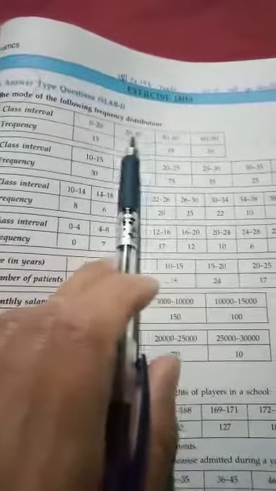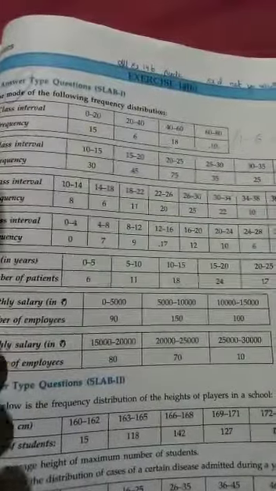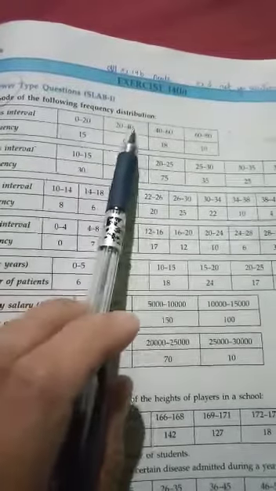Here they give us class intervals 0 to 20, 20 to 40, 40 to 60, 60 to 80. Before we calculate, we should see whether the class intervals are continuous or not. Here one ends at 20 and the next starts at 20, and 40 starts at 40, so it is continuous. You don't have to calculate anything, just check the frequency. First of all, check which one is the highest frequency. Here 18 is the highest frequency, so this particular class we call the modal class.